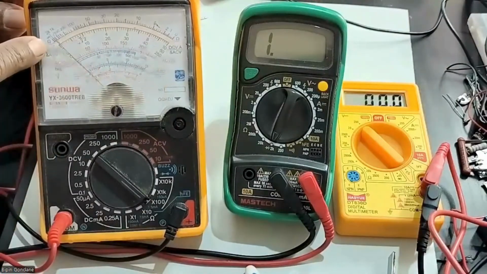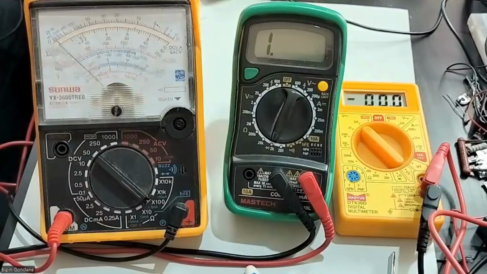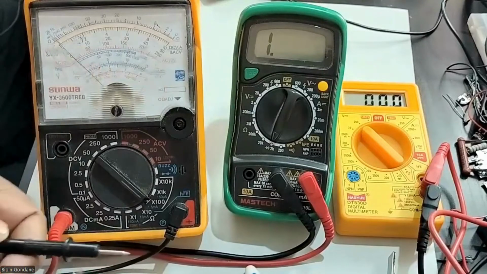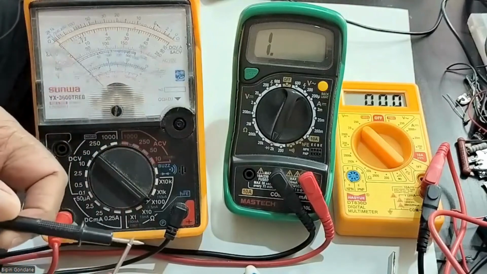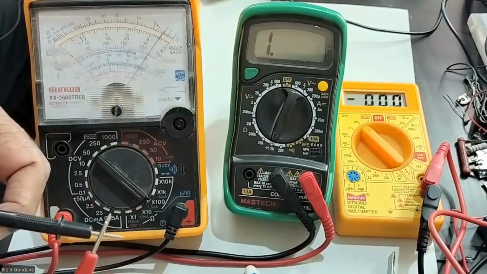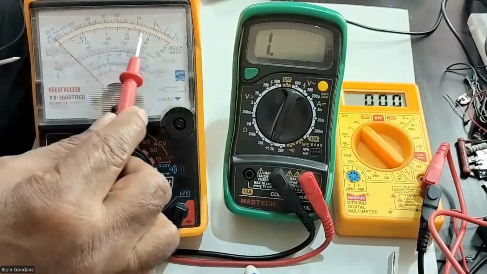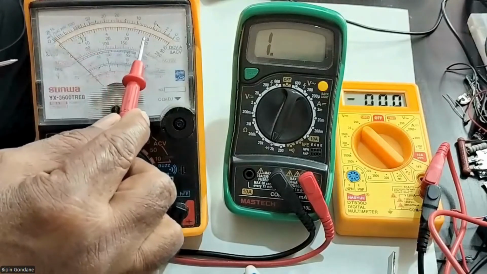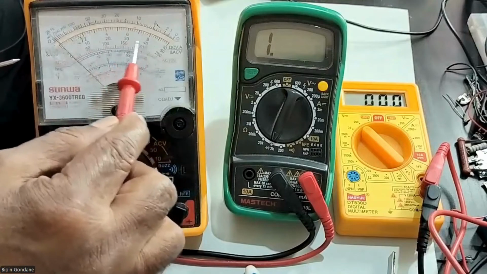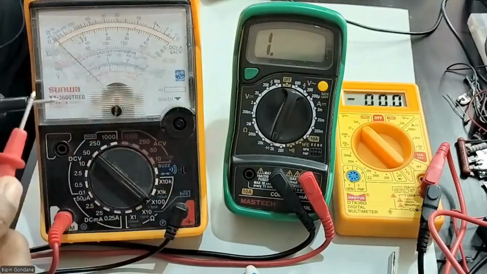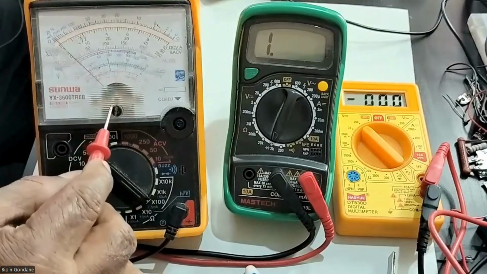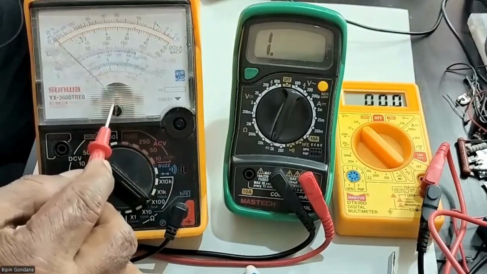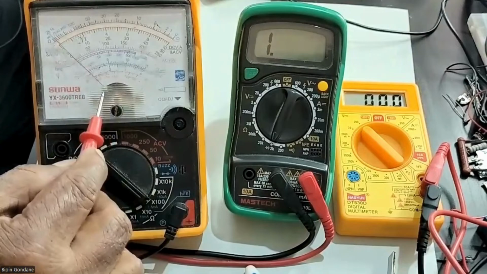There is a needle over here which will move around. I will just try to show it to you. I have probes with me. If I touch these 2 probes, you can see here, the needle moves. Okay, wherever it goes, where that particular point where it stops, you have to take that particular reading. Okay, so this is done with the help of a needle. It works on the magnetic principle.